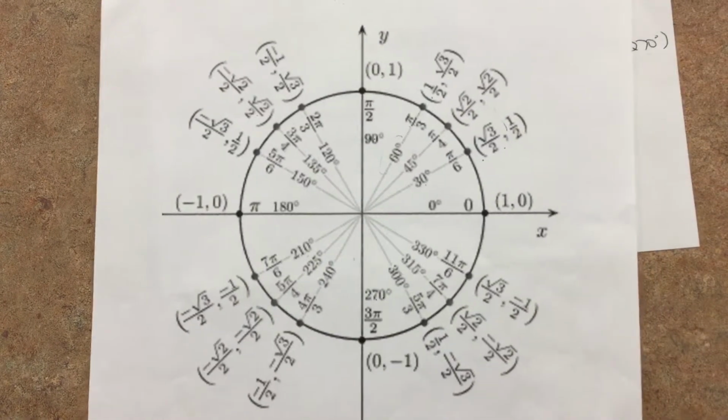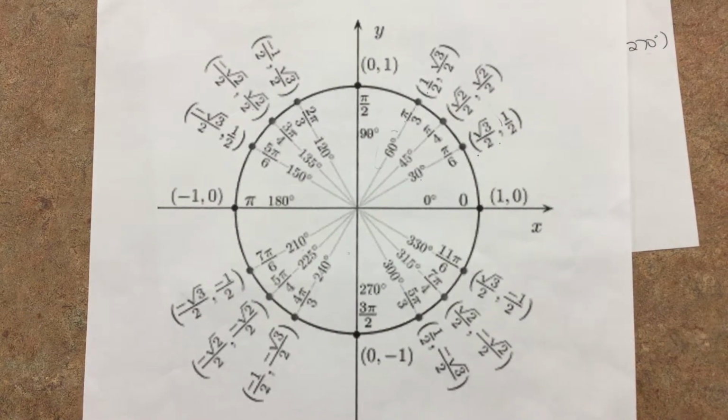Okay, so I'm going to put this back on the screen. We want to give our answers in radians this time. Okay, so go all the way around the unit circle. If there are multiple answers, that's fine. Most of the time there will be multiple answers. So which angles do you see in radians that would have a sine of 1/2?